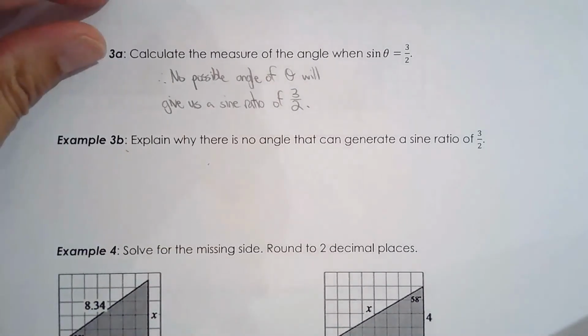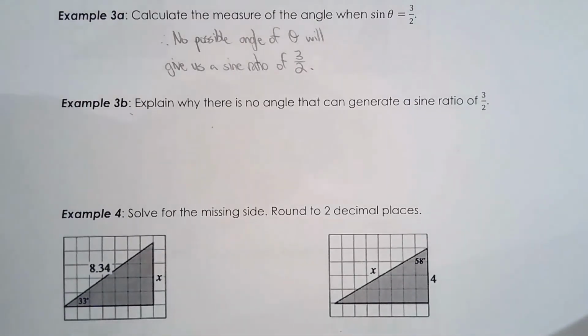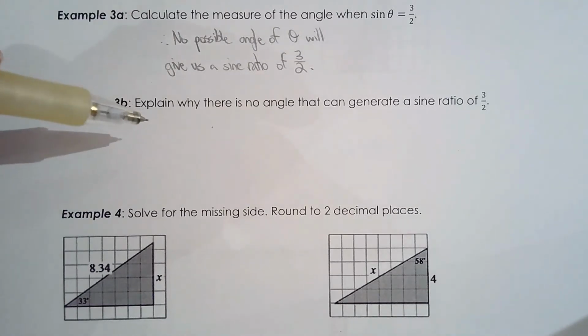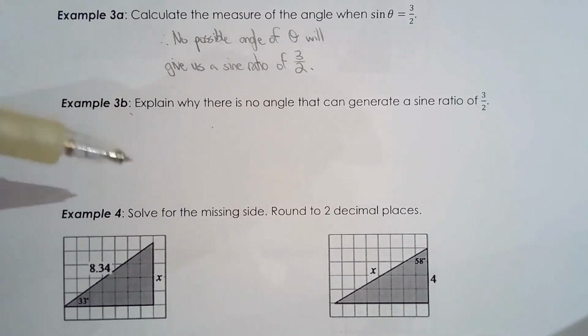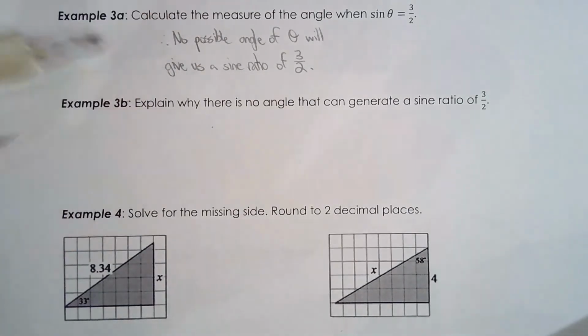Let's think about it. Sine is defined as the ratio of the opposite side to the hypotenuse. If you have a ratio of 3/2, that actually means that your opposite side is longer than your hypotenuse. Well, how does that make any sense? No wonder it's not possible for any angle of theta to give me a ratio of 3/2, because the opposite side must be shorter than the hypotenuse, not longer.